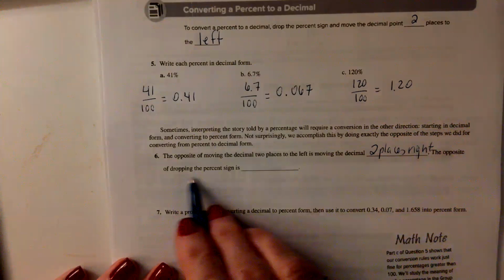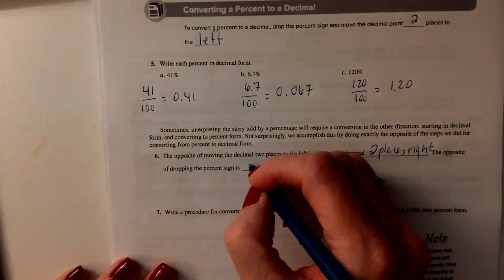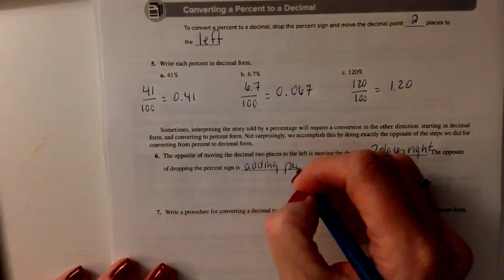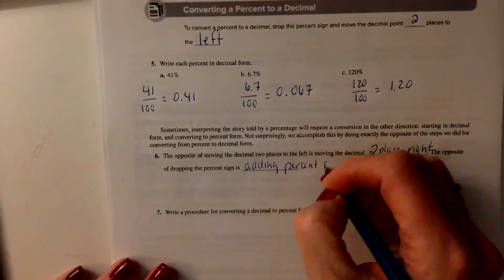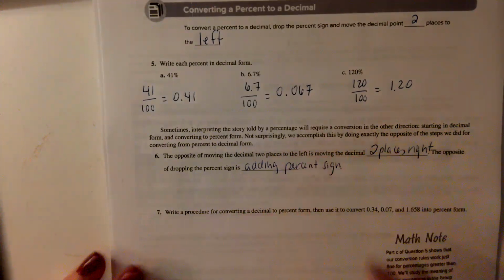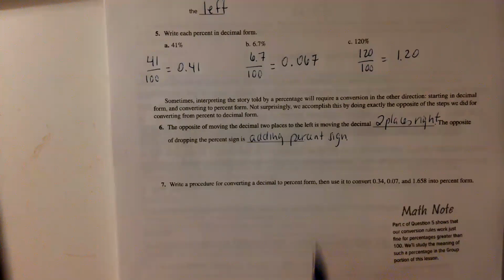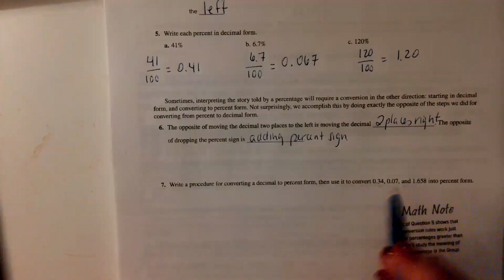The opposite of dropping the percent sign is adding a percent sign. Write a procedure for converting a decimal to percent form, then use it to convert these.